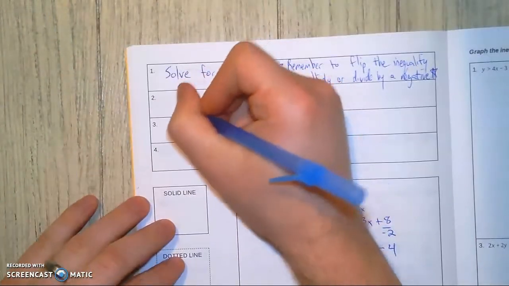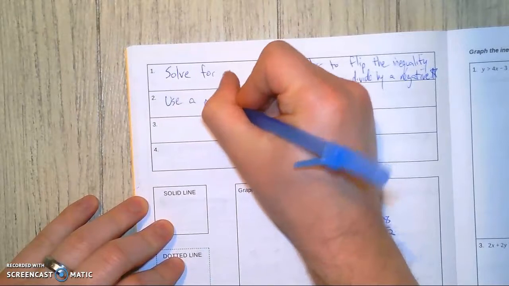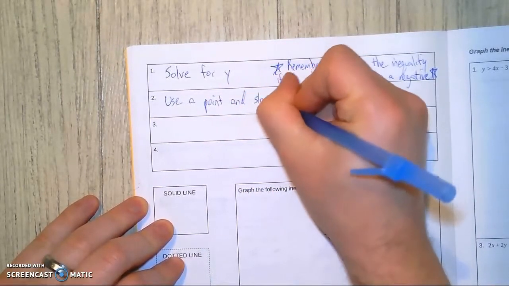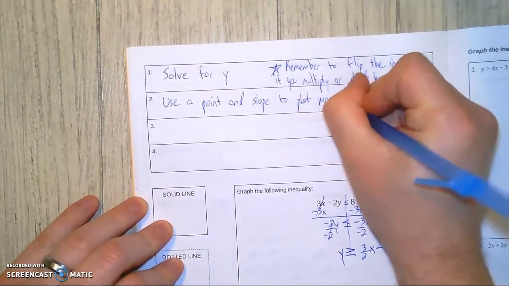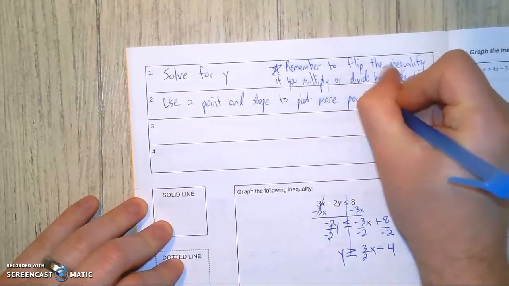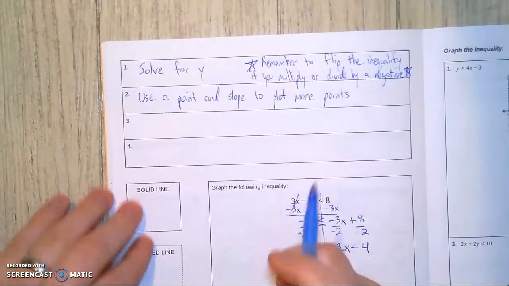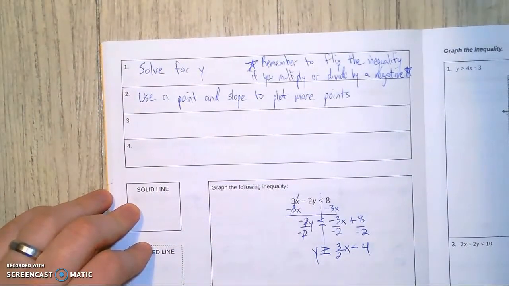We're now going to use a point and slope to plot more points.